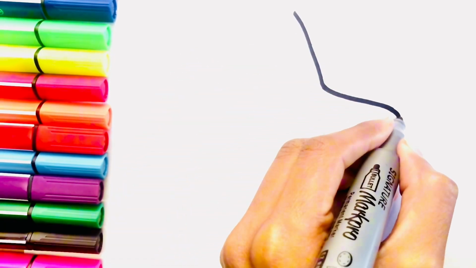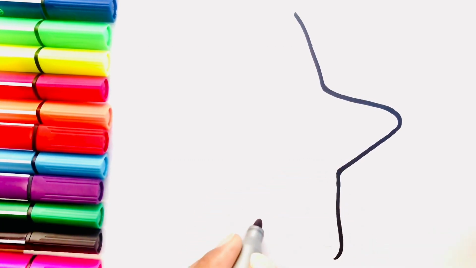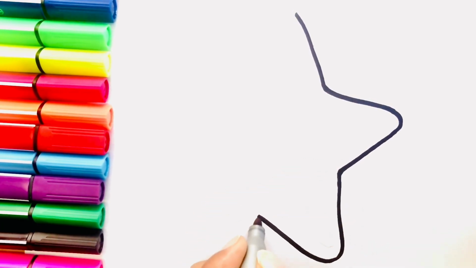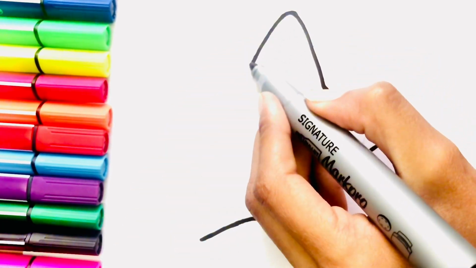Today I draw a rainbow star. Wow. First I draw a star. Do you know the star has 5 corners?